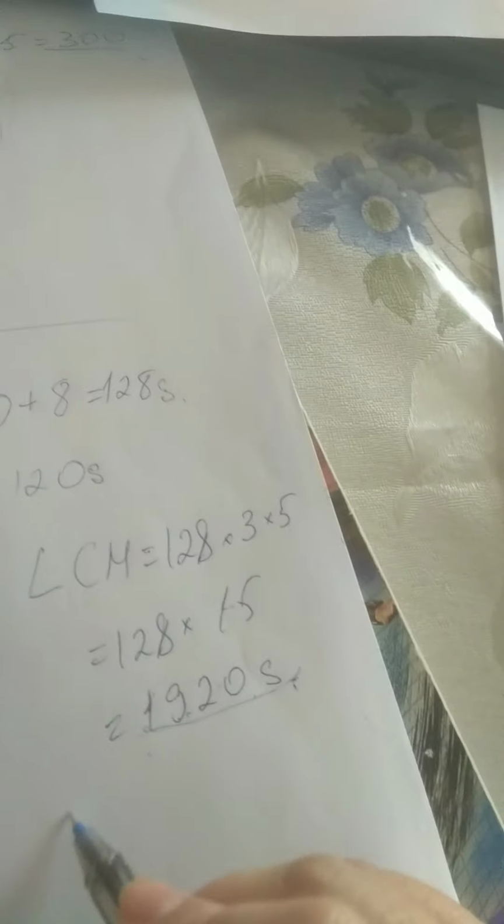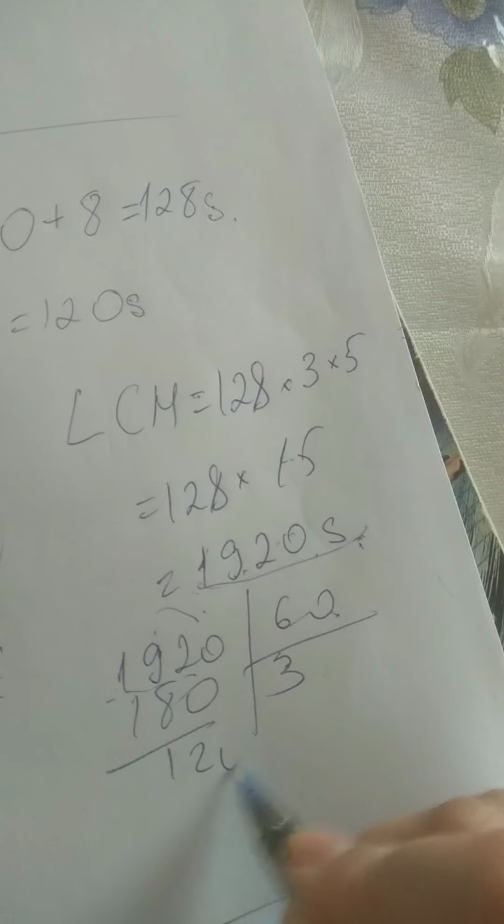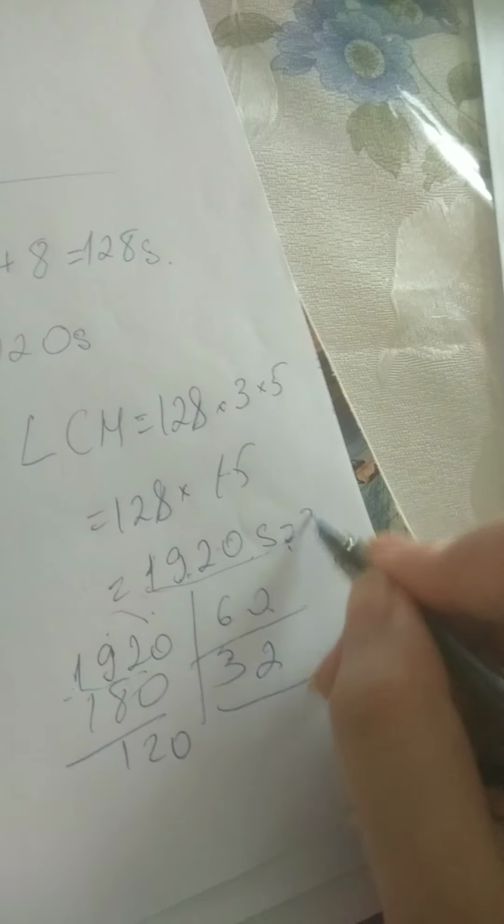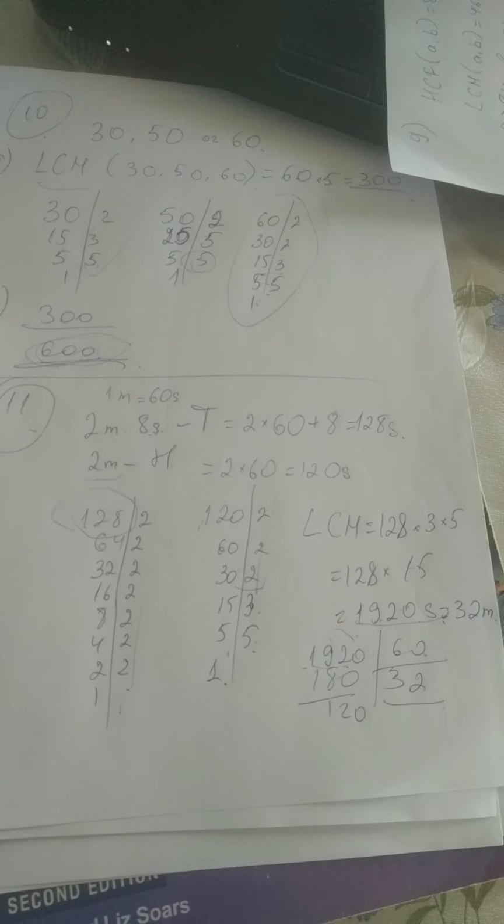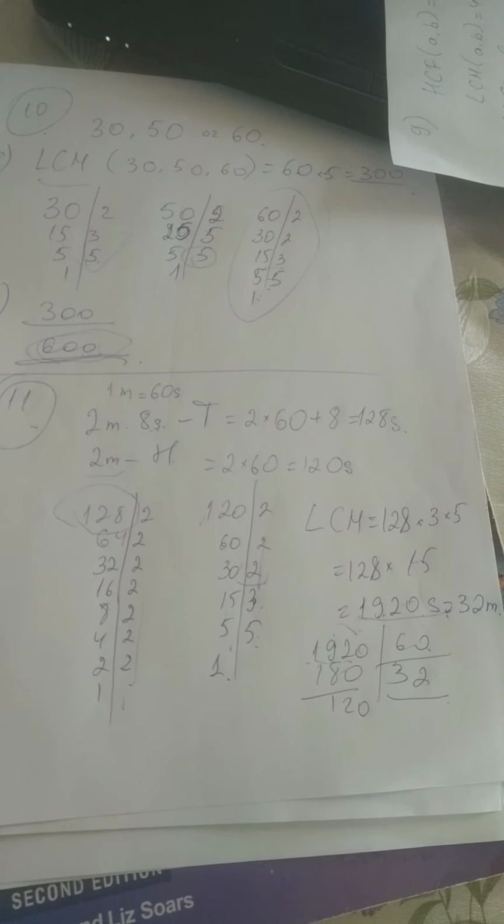So 1920 divided by 60, what times? 3 times, then 180, 120, which one is 2? So the answer is also equal to 32 minutes. Okay, so this is the answer of 11.